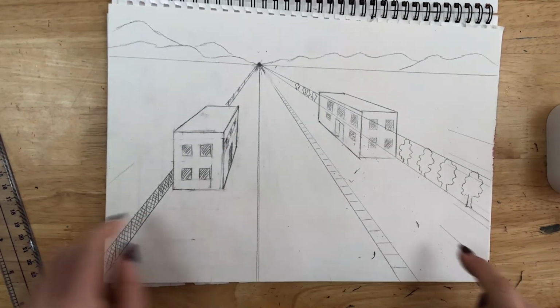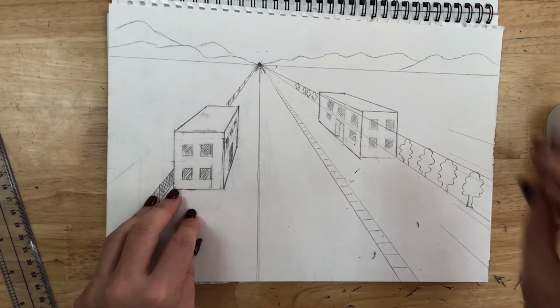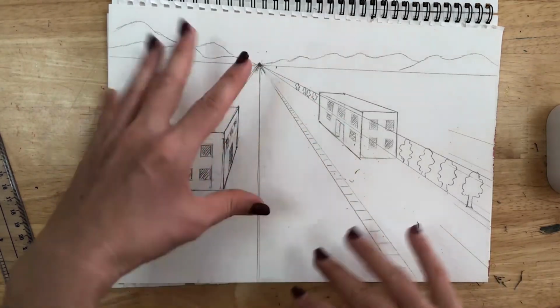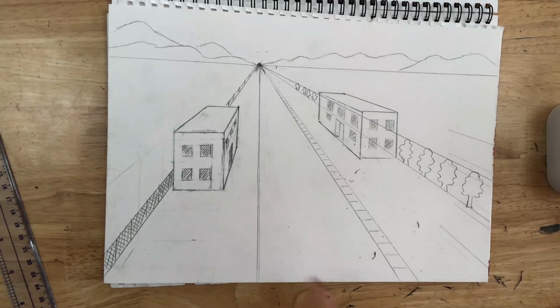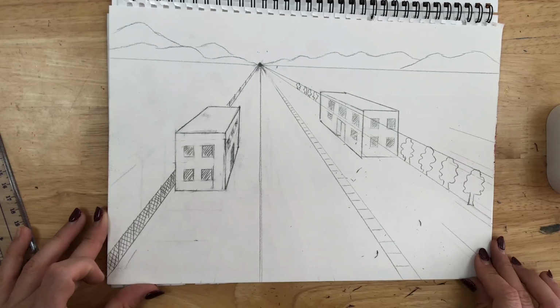You can add as much detail as you are able to do in the time. You can add more buildings in the distance. You can add more trees, a lake, anything that you can think of, but trying to use this perspective point at all times. Once it is all drawn, you can colour it in, and I'm really looking forward to seeing your finished 1-point perspective drawings.